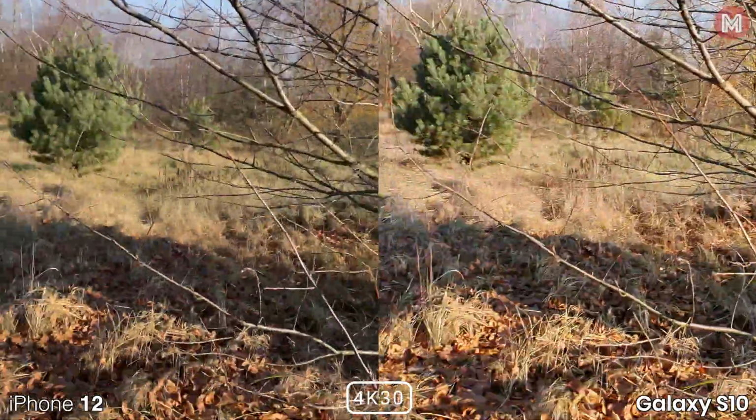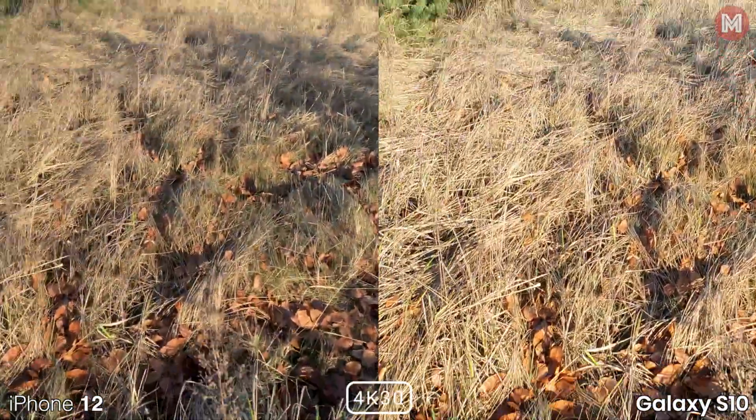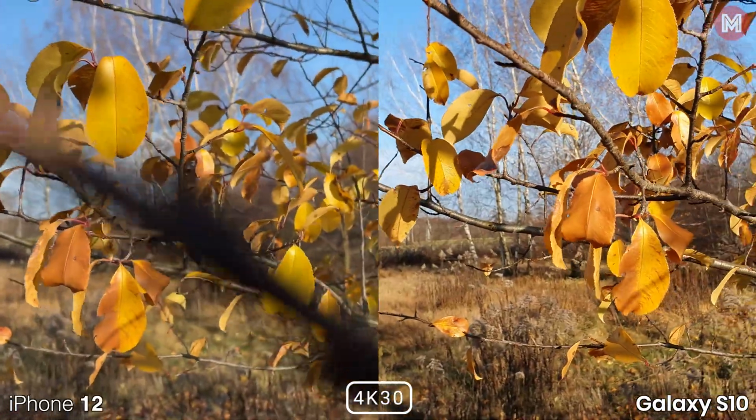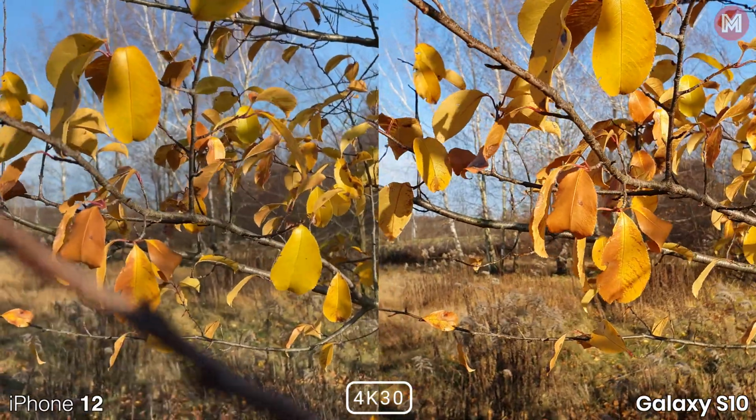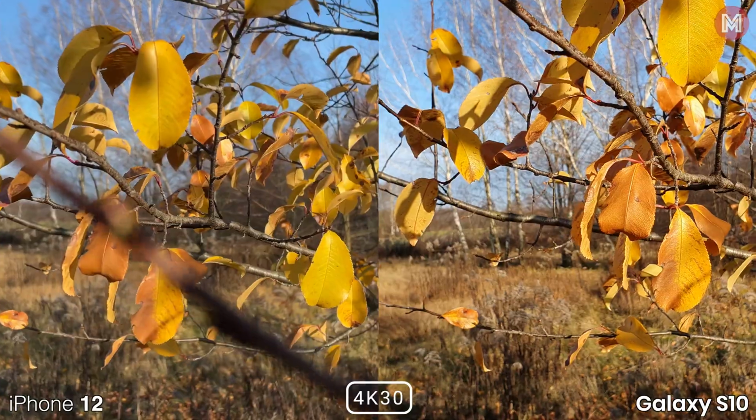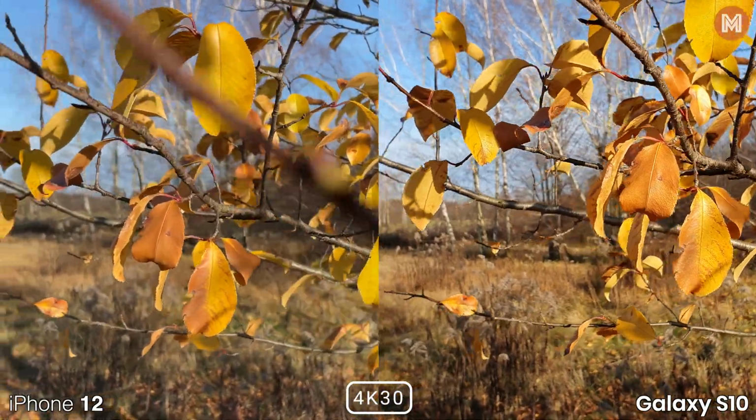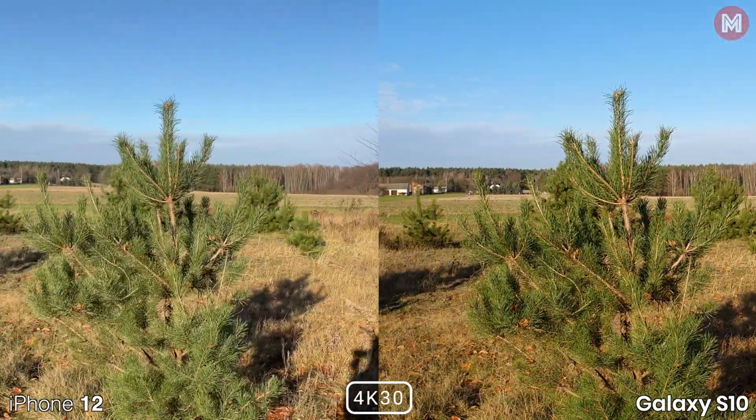Just like with the pictures, the level of detail is about the same on both. Once again, the only difference is that the Samsung uses a tad more sharpening, which some of you simply may or may not like. Personally, I would lean slightly towards the iPhone.